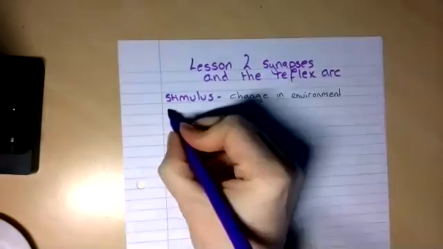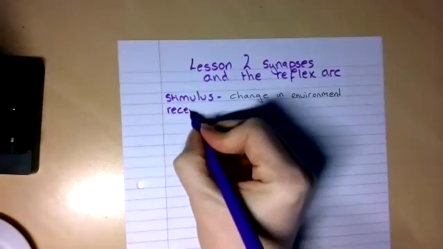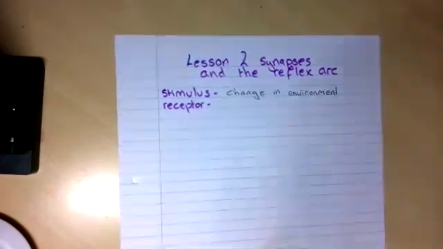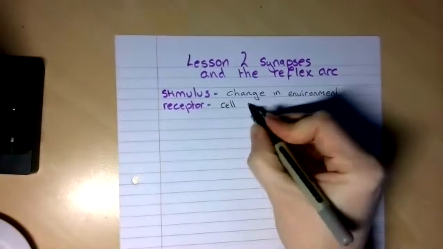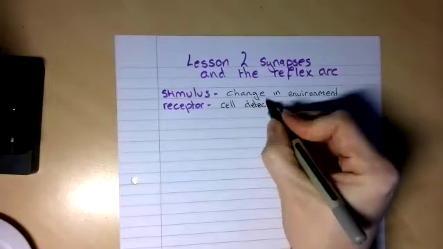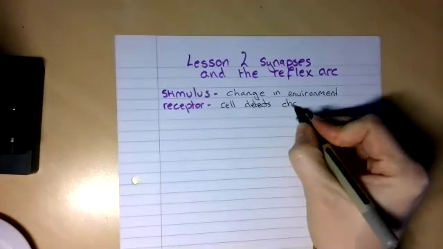This was picked up by a receptor, which was a cell that detects a change.